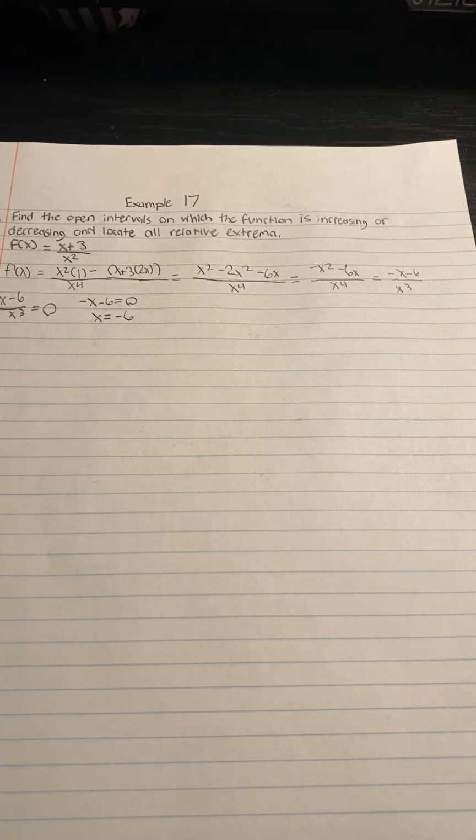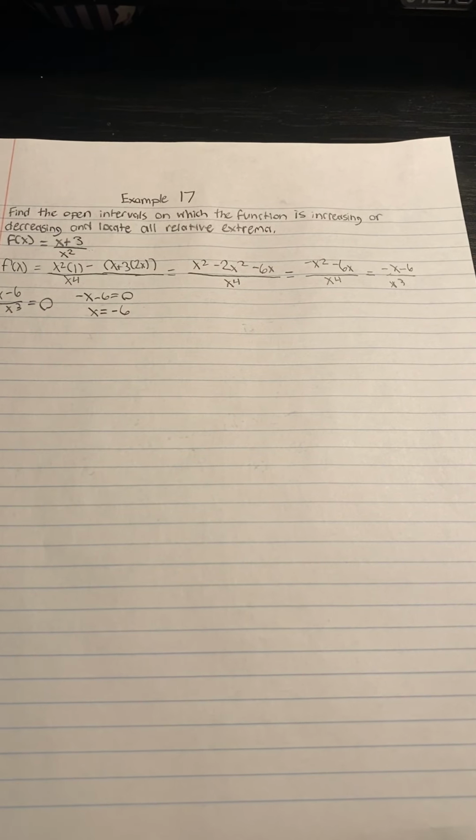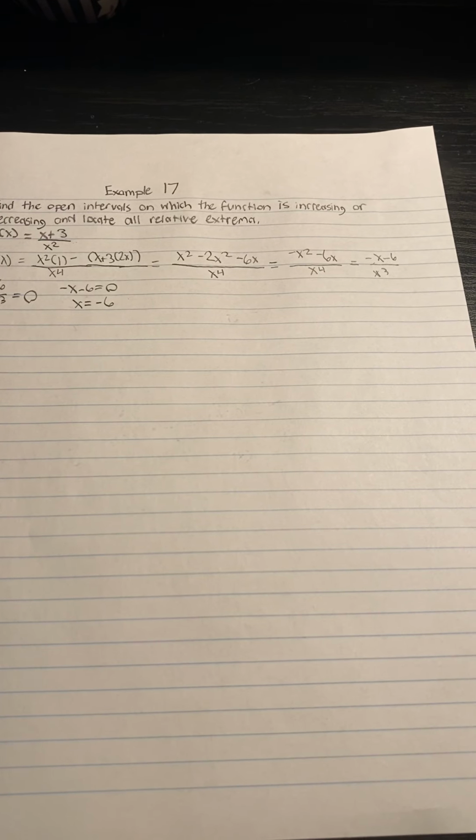So if we continue on, we'll get our first critical point, which would be x equals -6. So basically from there, I just used the quotient rule and got our first critical point.